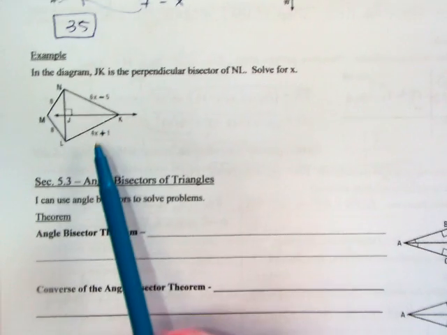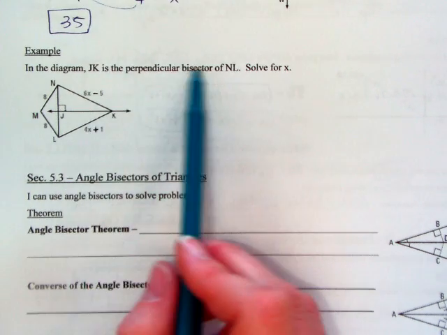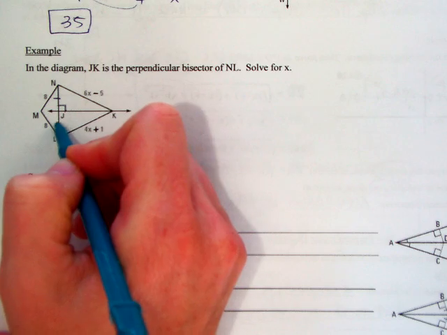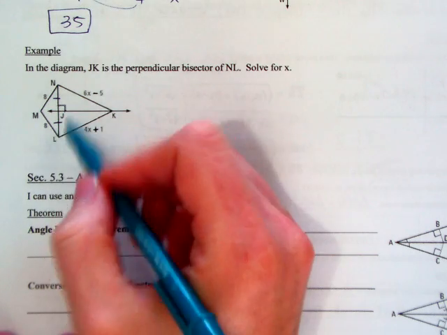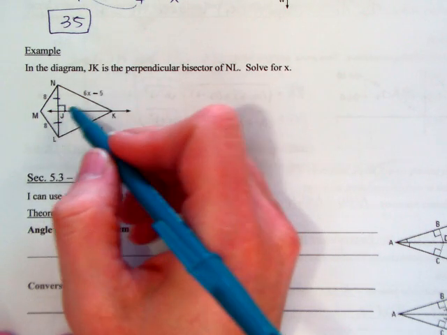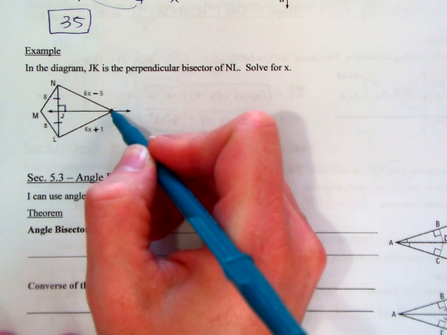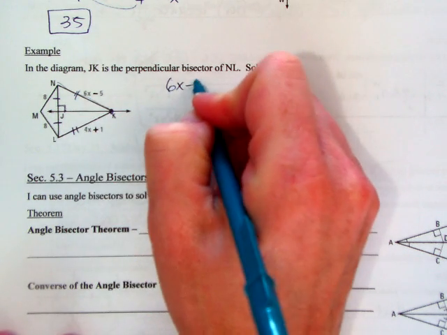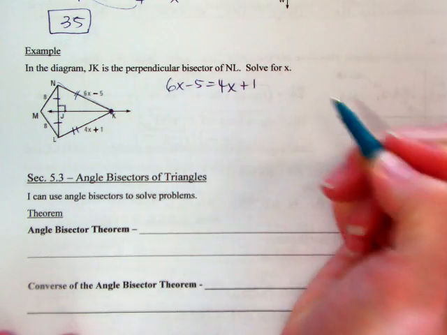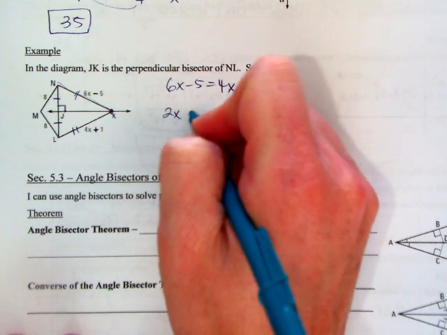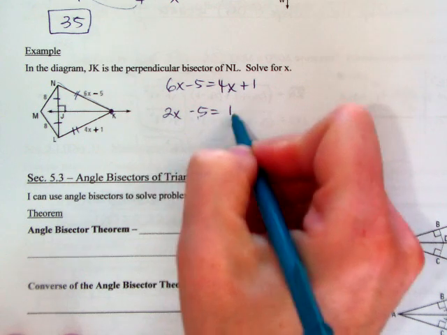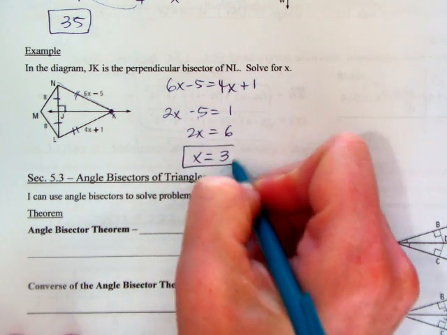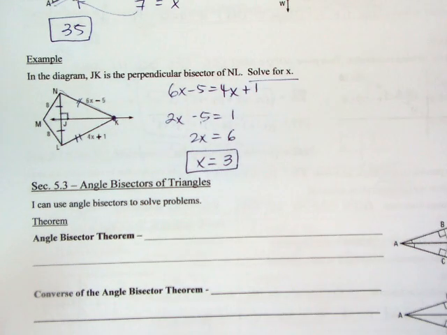Last one in this diagram, JK is perpendicular bisector of NL. So JK to NL, they did mark the 90. I'm going to mark that. And then they say solve for X. So if that much information is true, then I know that K is the same distance from L as it is from N, which means that guy is equal to that one. So 6X minus 5 equals 4X plus 1, minus my 4X over, add my 5, and divide by 2. Okay, and that was just a solve for X, no plugging it back in.